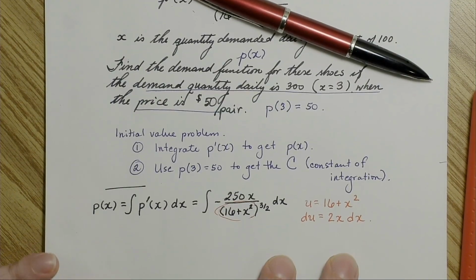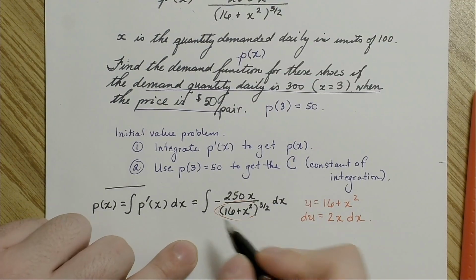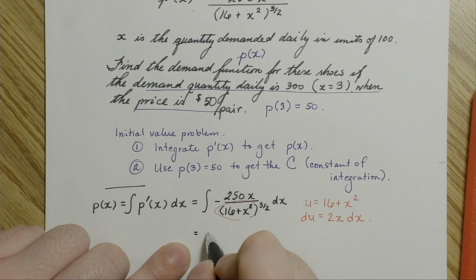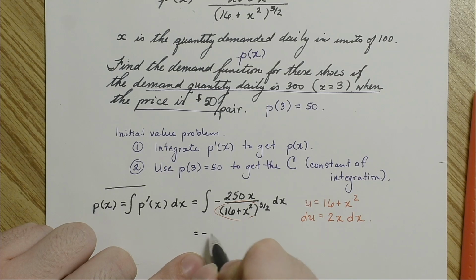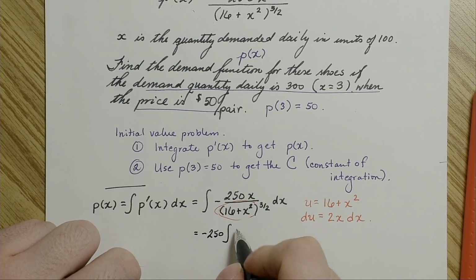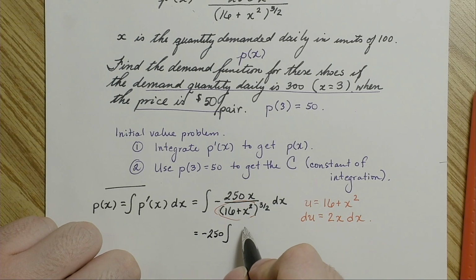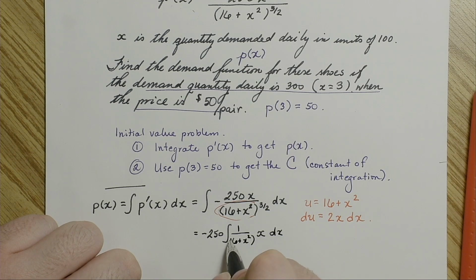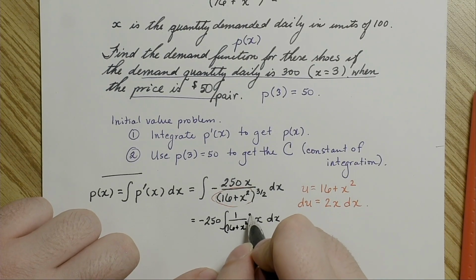I have the 250 there, but let's pull that out first. So I'm going to take out this minus 250 right on the front here. So now I'm left with x dx and 1 over 16 plus x squared to the 3/2.